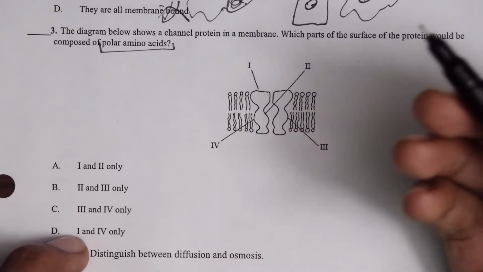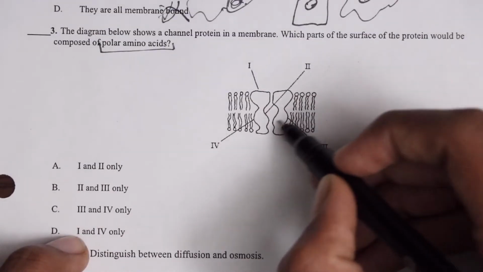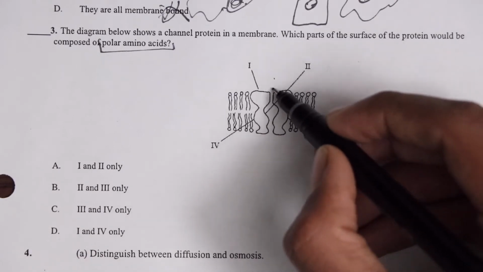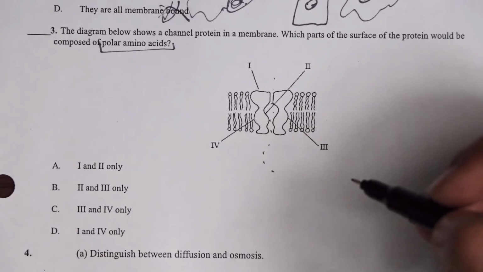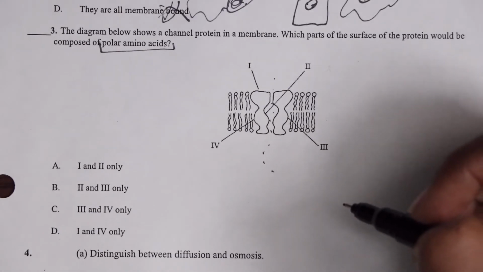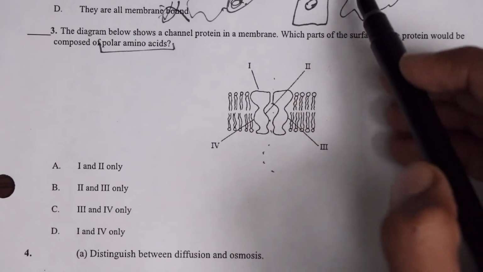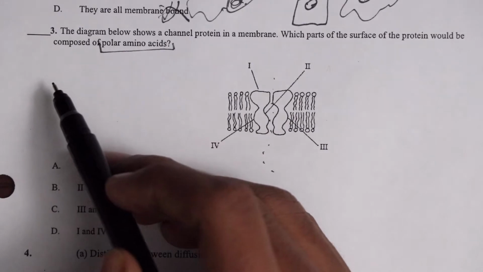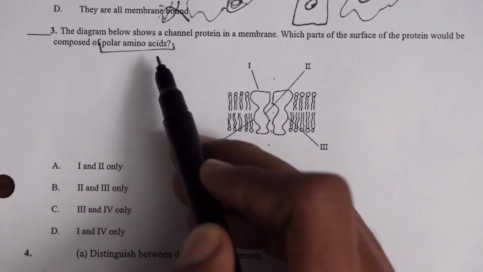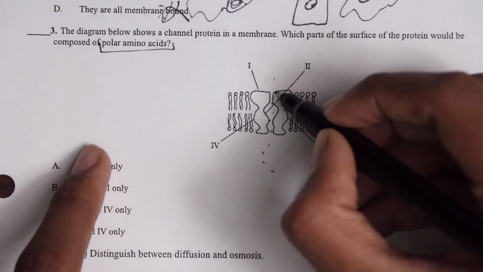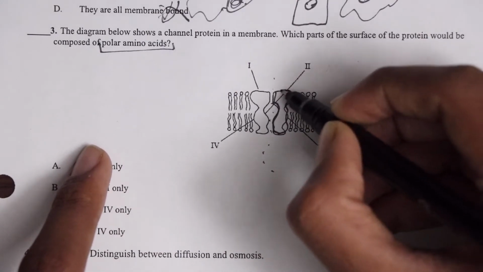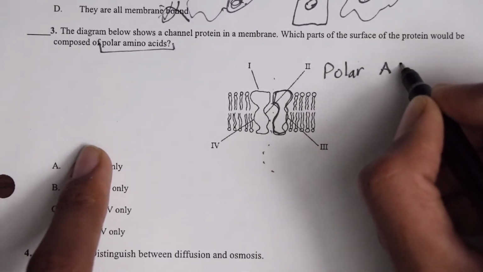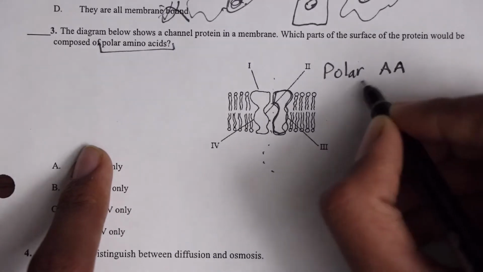Alright, let's see. What is it trying to ask? The diagram below. Okay, so this thing. It shows a channel protein. Now, that kind of makes sense. Channel protein, probably something goes through here, right? Maybe, I don't know, some sort of molecule. Let's say water. It doesn't have to be water, but let's say it's water. Which parts of the surface of the protein would be composed of polar amino acids? Okay, so which parts of this entire thing is composed of polar amino acids? I'm just shortening it to amino acids.